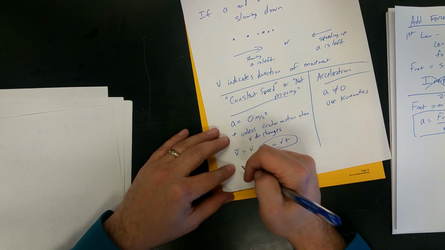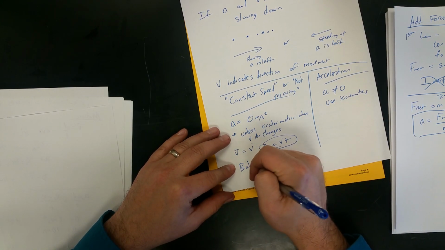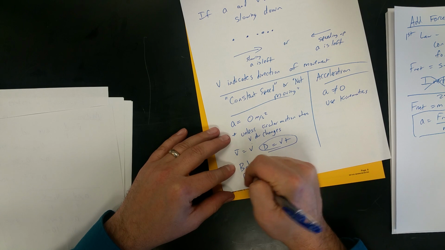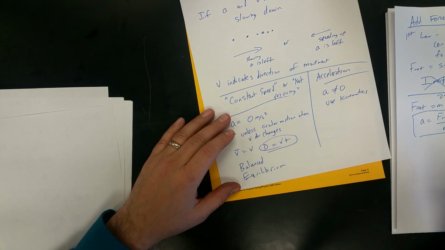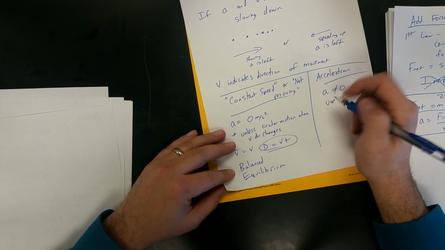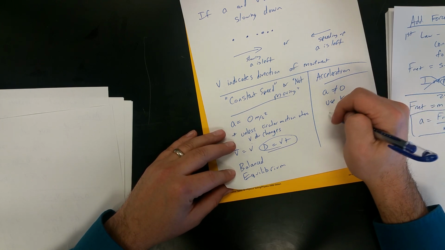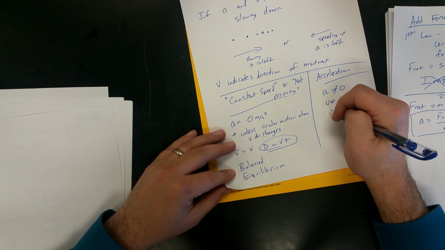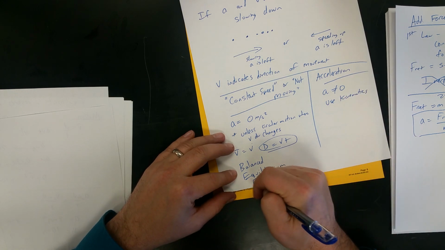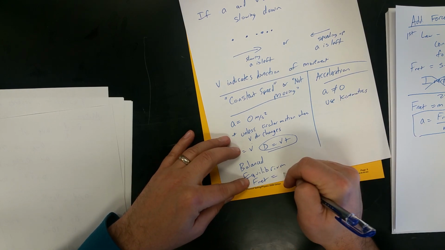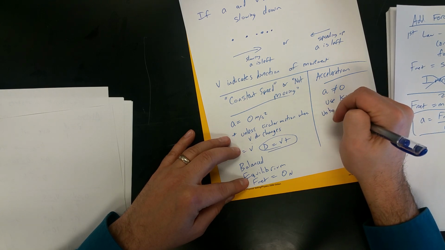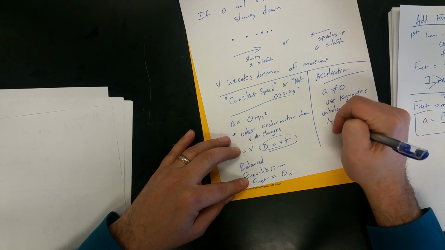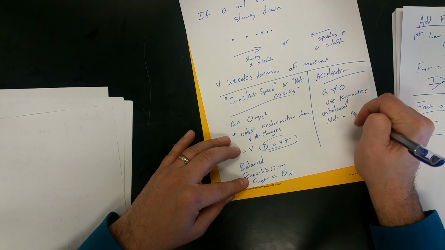If your forces are balanced, which is often called an equilibrium, your net force is 0, versus acceleration, which would be unbalanced and not in equilibrium.